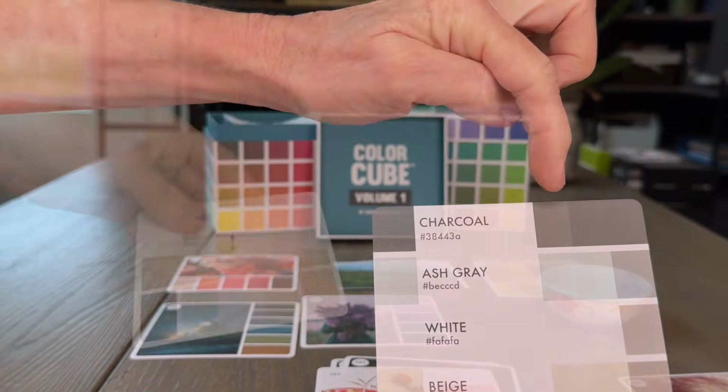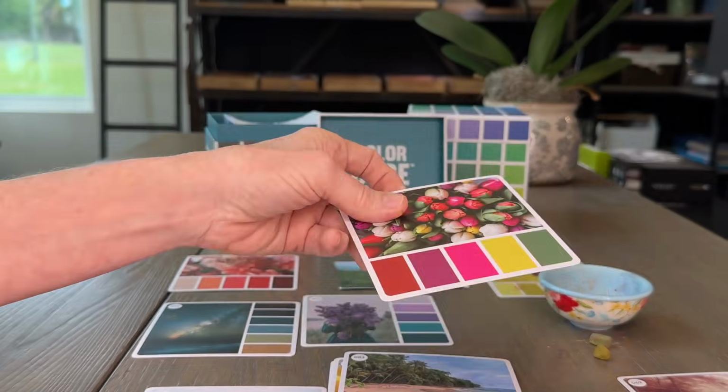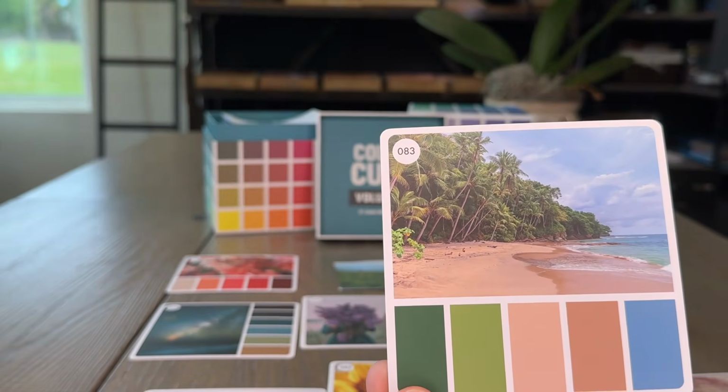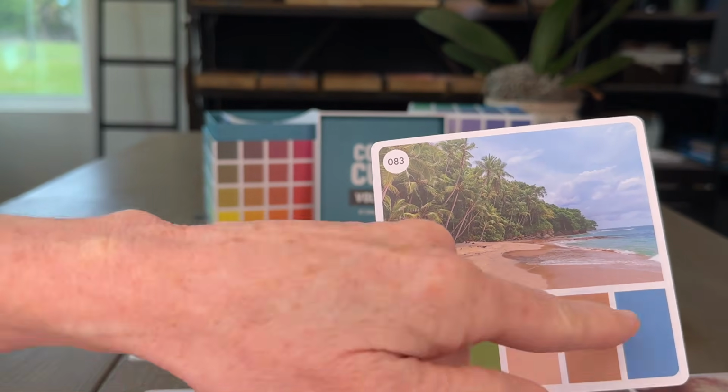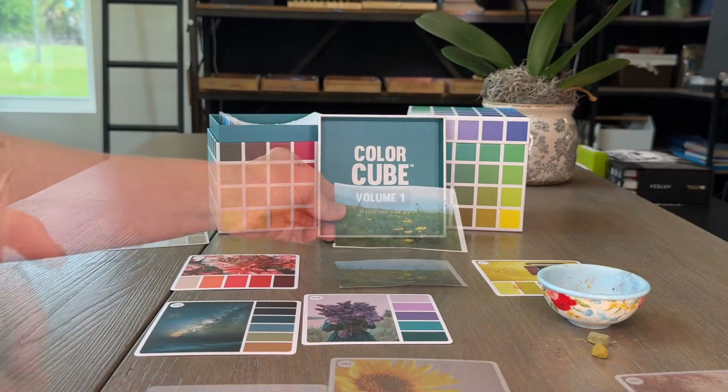And like I said, it is just fun to go through these cards and look at all of these different color palettes. It not only inspires you for different color palette selections, but different subject matter as well. This inspires me to want to paint another tropical painting. So let me share with you how I'm going to do this.